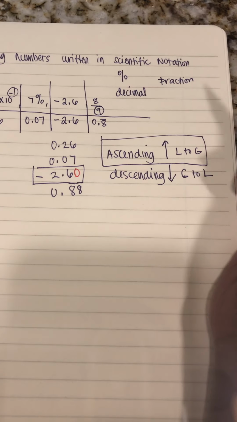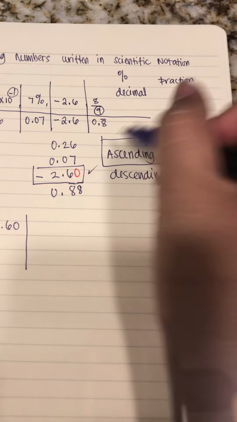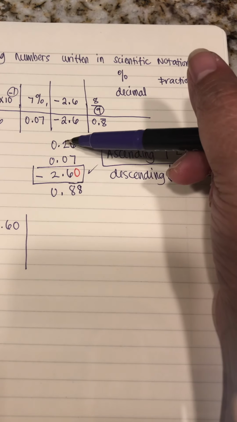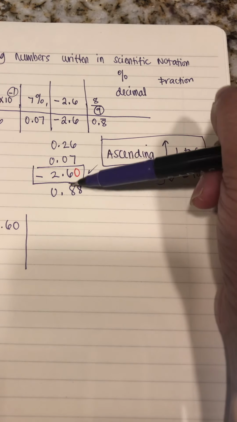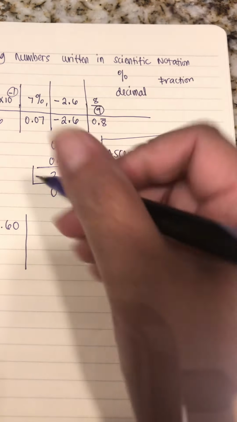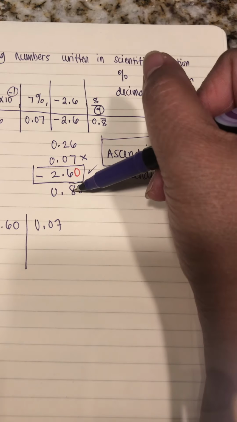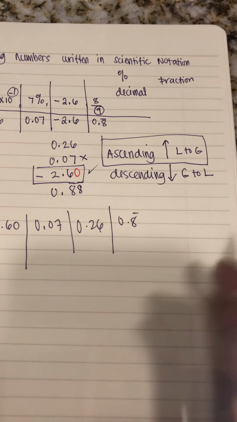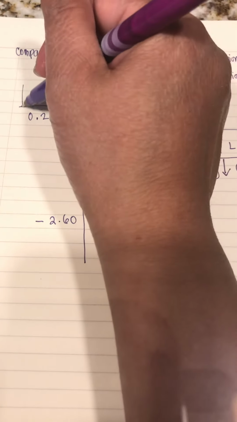So since we have a negative number here, automatically that is our smallest. So then our smallest is negative 2.60, followed by, okay, all of them are zeros. So let's look at here, 26, 7, and 80. So 0.07, followed by 0.26, then 0.8 repeating.